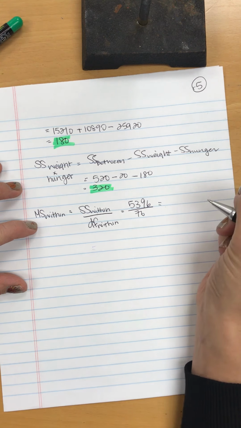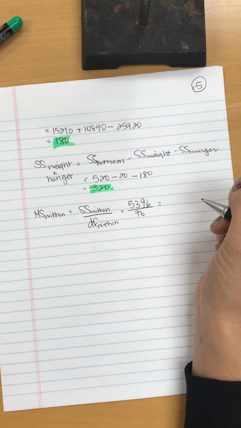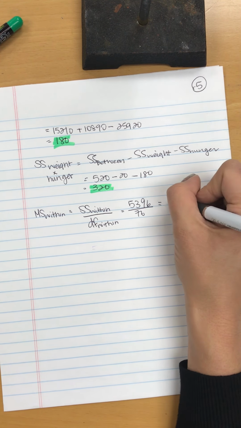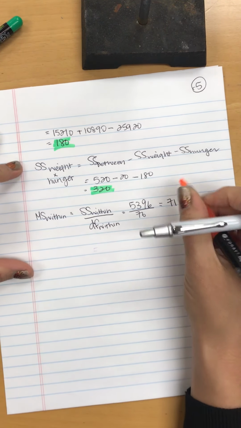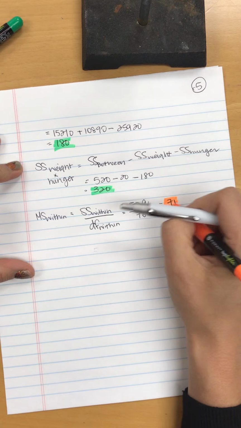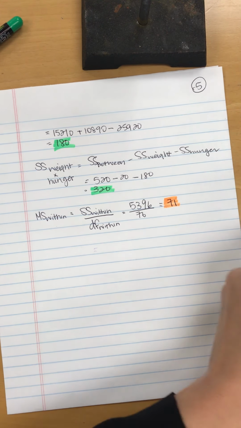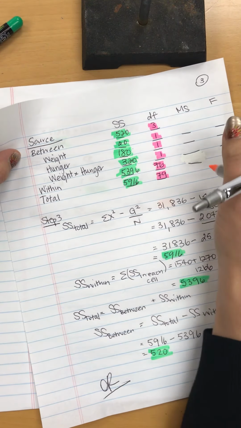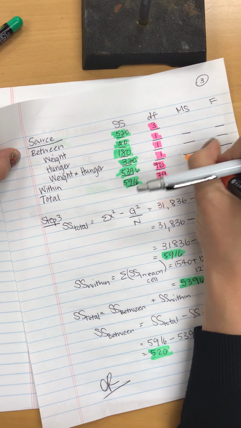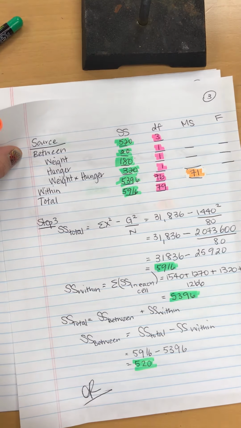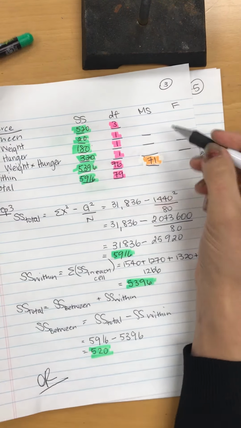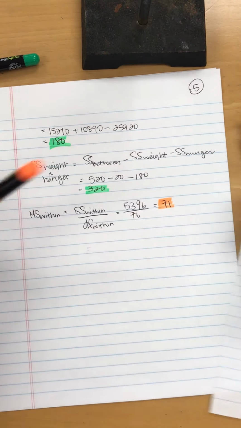And that works out to, just a sec, 71. And so over here, that's the value I'll put in here, 71. And so now I'll do that for these other 3 values.